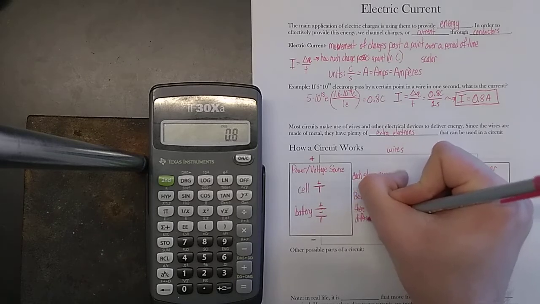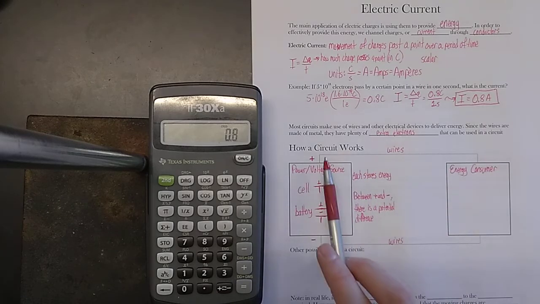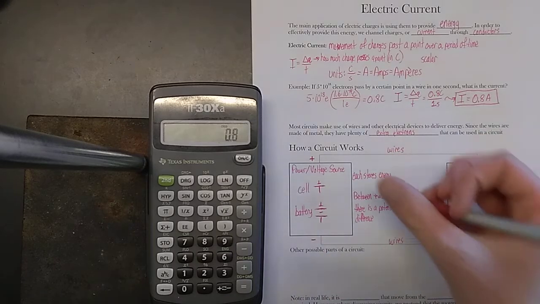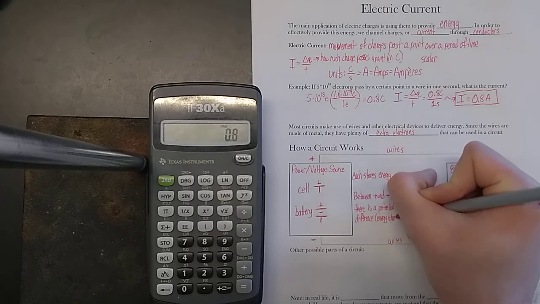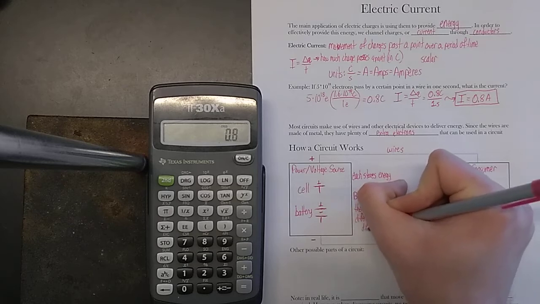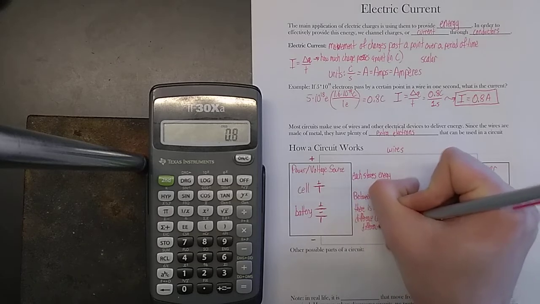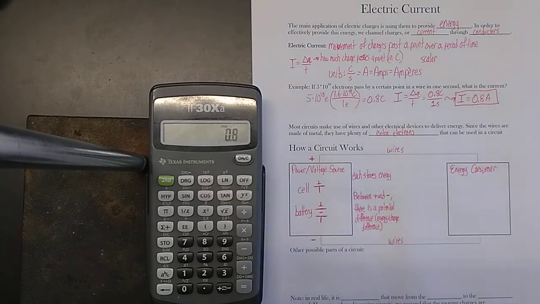What that boils down to is if a charge were to go from one side of the battery to the next, it will lose some energy. Energy per charge difference. So remember, potential is like energy, but it's not exactly the same thing.